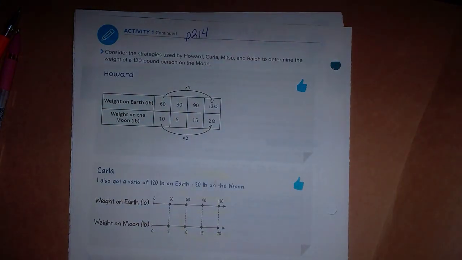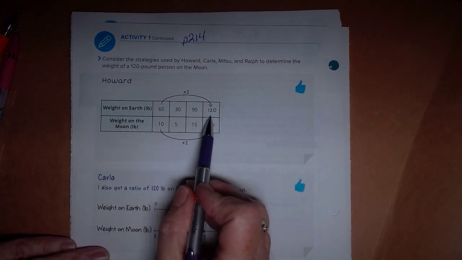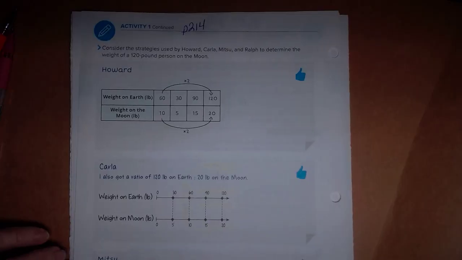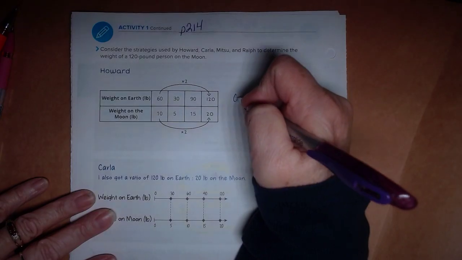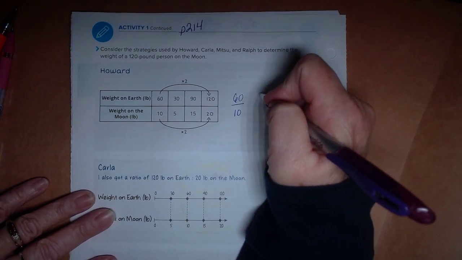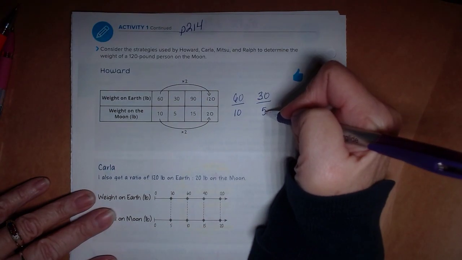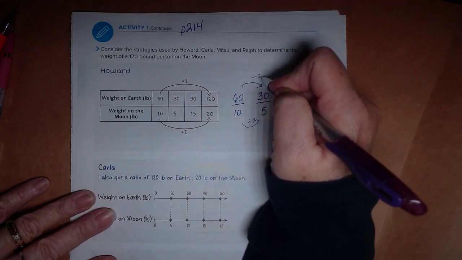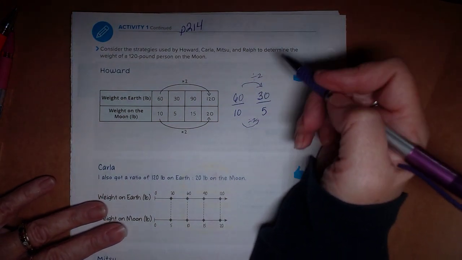It says, consider the strategies used by Howard, Carla, Mitsu, and Ralph to determine the weight of a 120-pound person on the moon. So they just added the 120 from this table right here. Now, for some reason, kids seem to, this is just a little side note, kids seem to go along pretty well understanding that I can show this. And you guys do really well with, how do I go from 10 to 5? And doing, well, I divide by 2, and 60 to 30, and divide by 2.